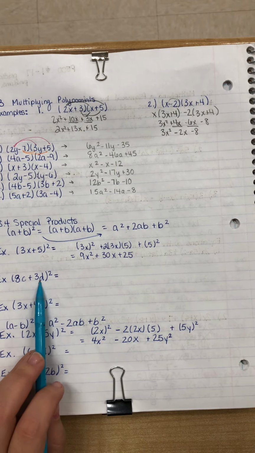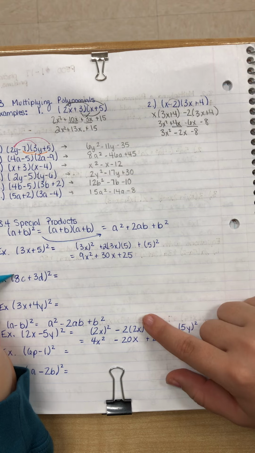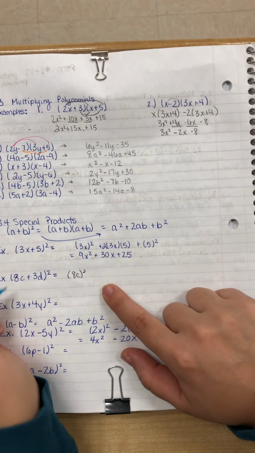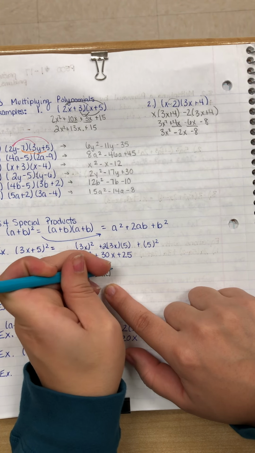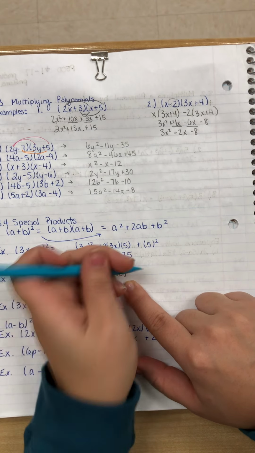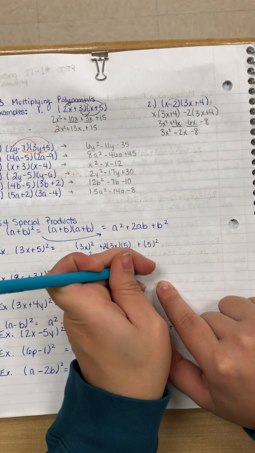Okay, so let's do another one. So 8c plus 3d squared. So again, the first thing squared, so 8c squared plus 2, and then the first thing, 8c, times the second thing, so that's 3d, and then plus the last thing squared, so 3d squared.